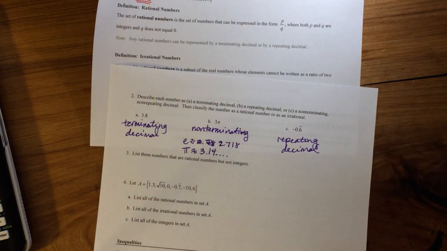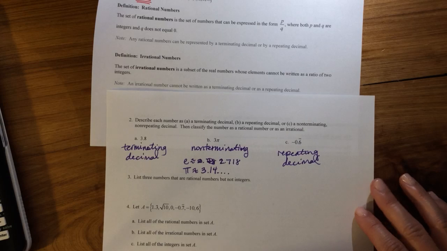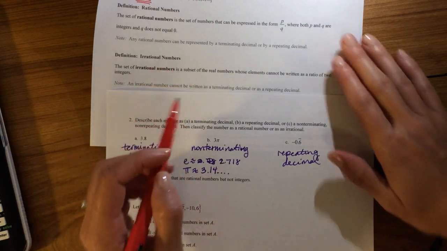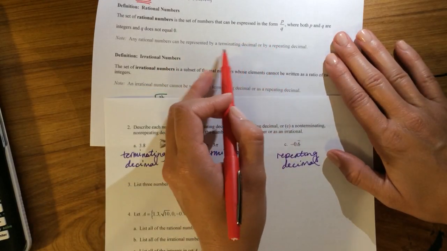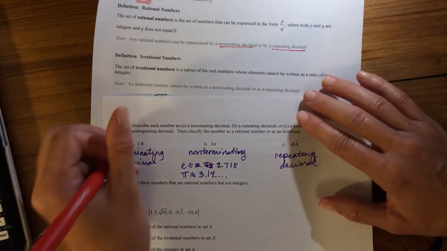So now that we've categorized which they are, go back to our rational and irrational numbers and tell me if they were rational or irrational. So pause the video for a hot second. When you're done, press play. All right, so remember that if we can write it as a terminating decimal or repeating decimal, we are rational.